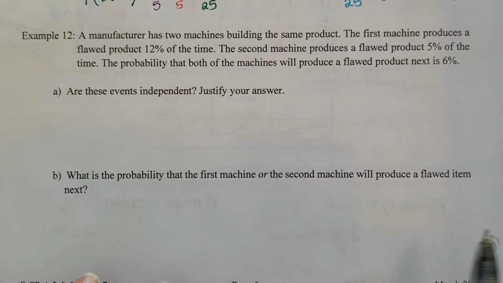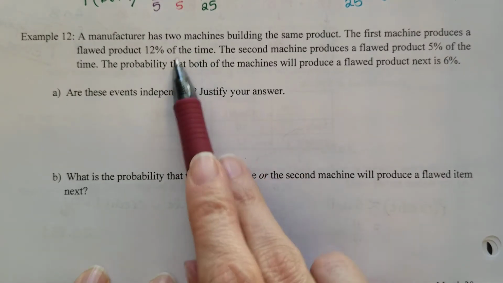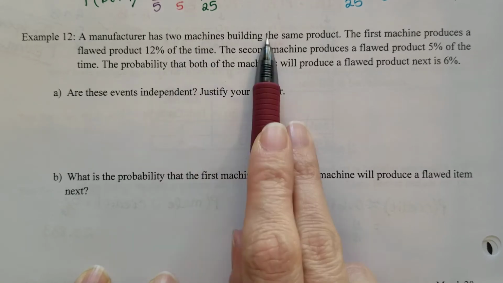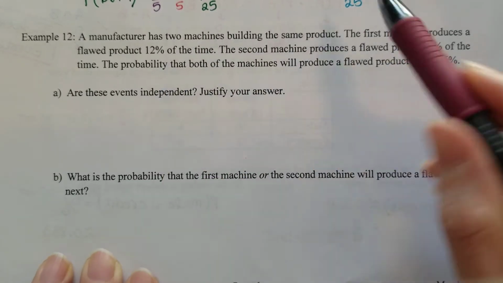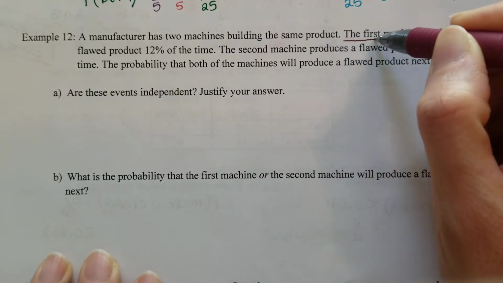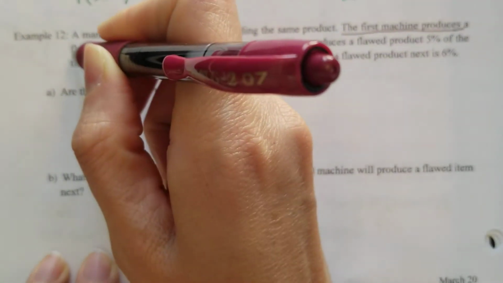In this problem, we're looking at a manufacturing company. They have two machines building the same product. The first machine produces a flawed product 12% of the time. I'm just going to underline that. That'll be important, but I'm not quite sure how yet.